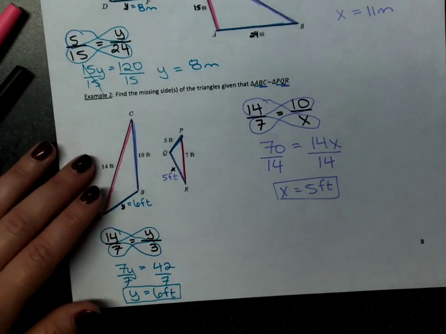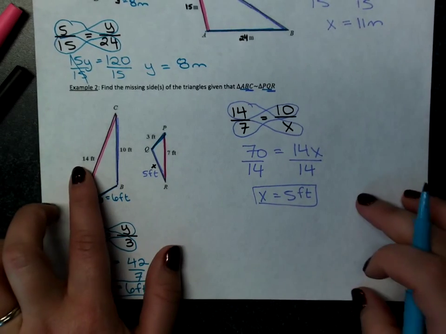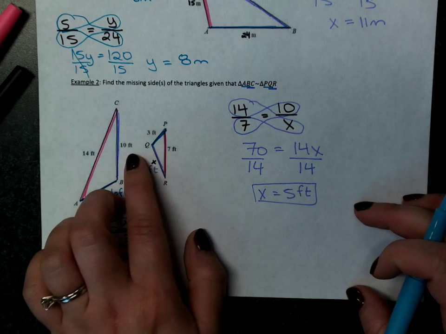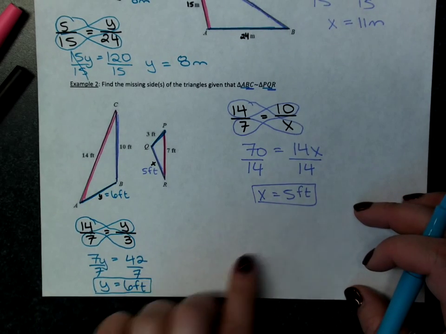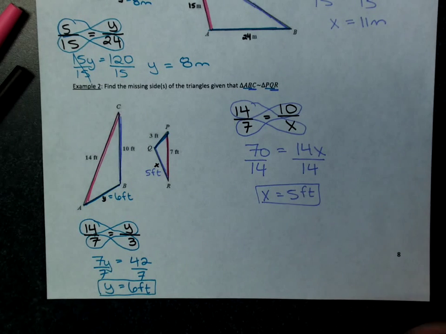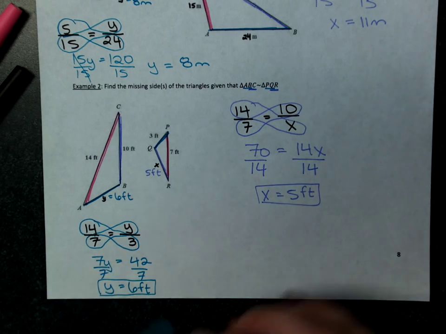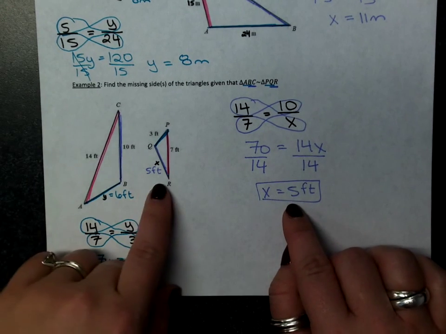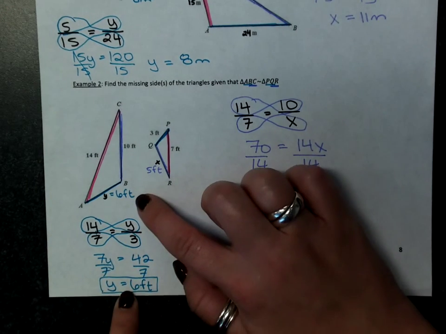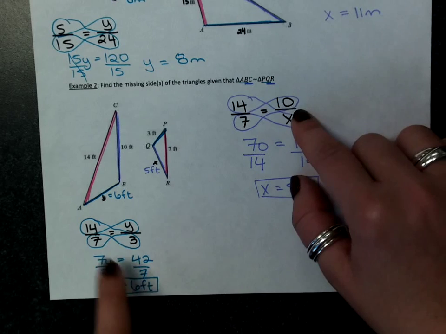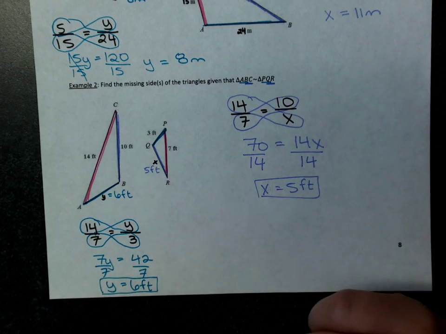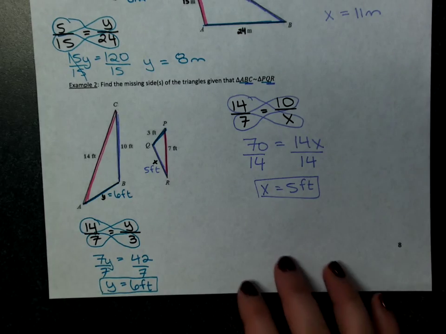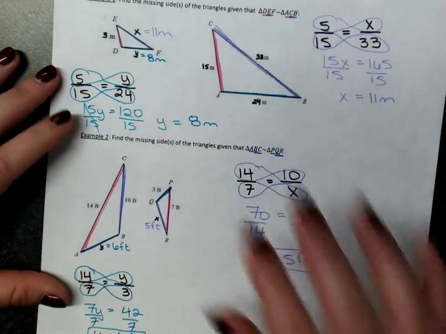Some of you might have noticed a pattern like 14 divided by 2 is 7, so you can use that to help you solve, but it's not always a pretty number. So again, setting up these proportions and cross multiplying is the most consistent way to always get your answer. So the x side is 5 feet and the y side is 6 feet. 2 separate proportions using the ratio that they give you. And color coding is very, very powerful here.